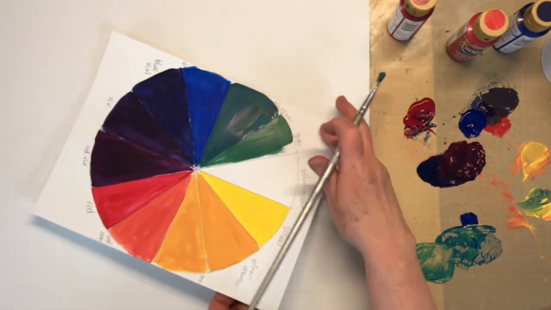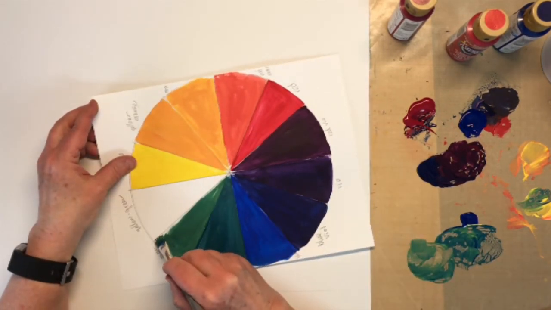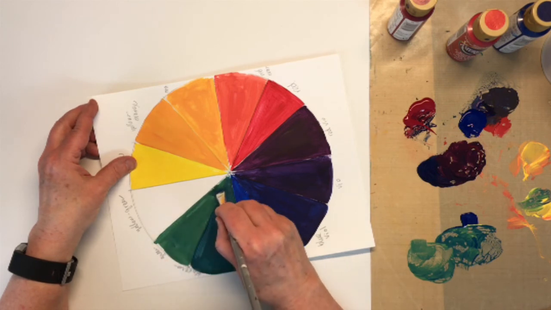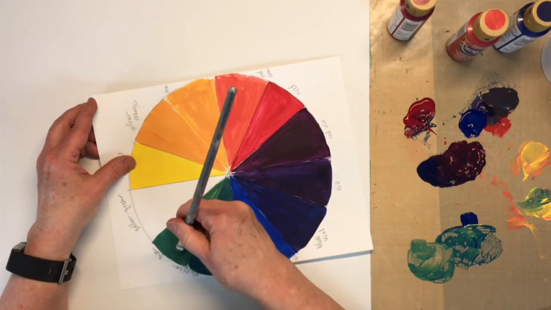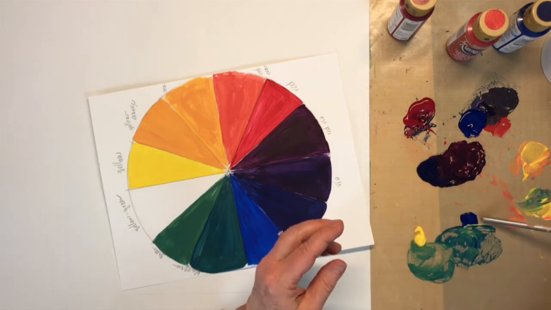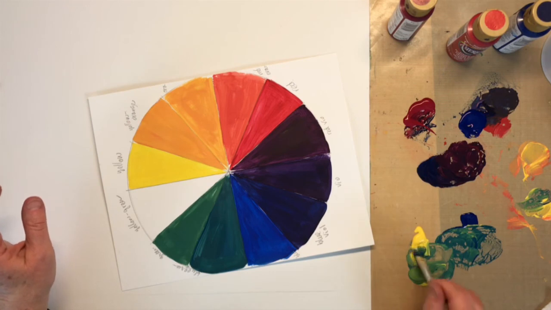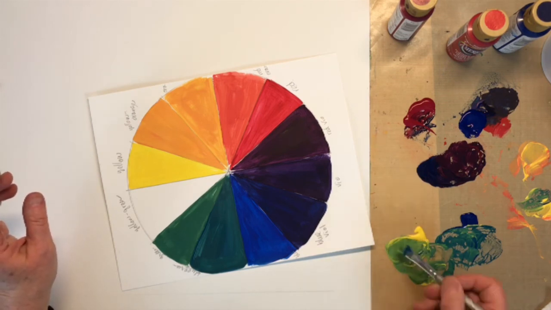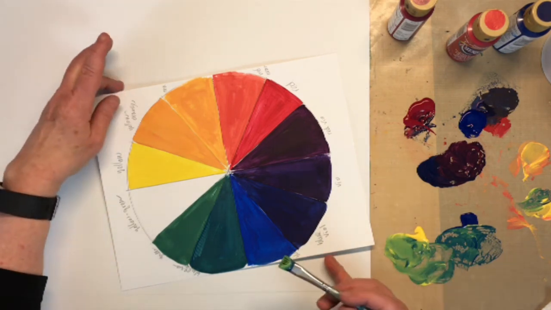All right, let me flip it around to get the other side, and we are just about ready for that spring green. Smooth out the colors, and I'm going to have to squirt out some more yellow right here into my green to get a nice yellow green. Oh yeah, there we are. Yeah, that looks good.